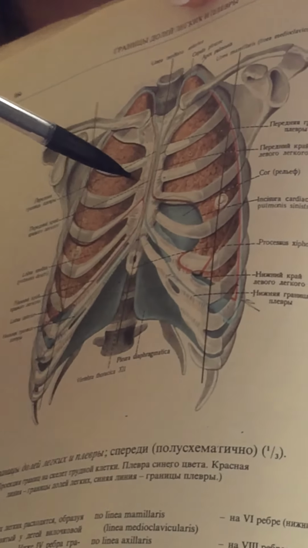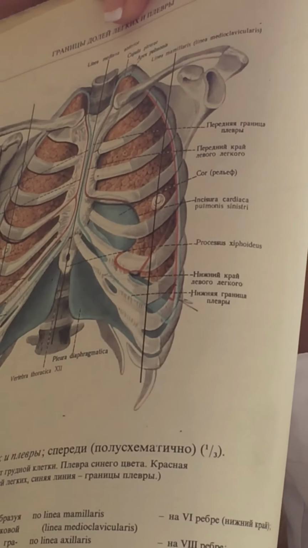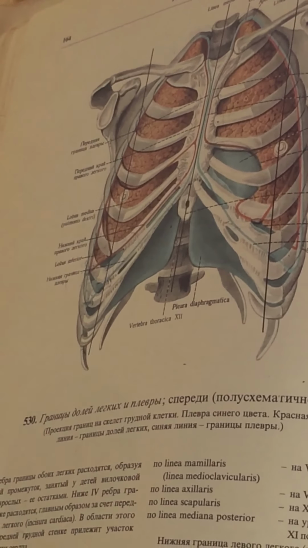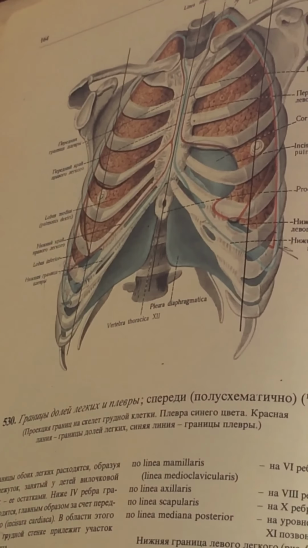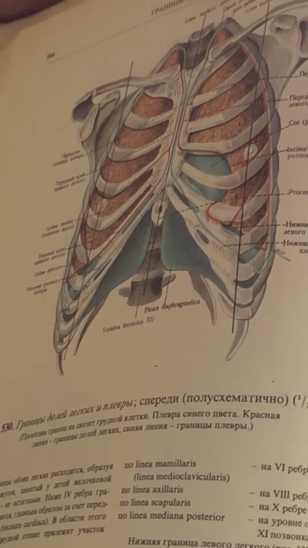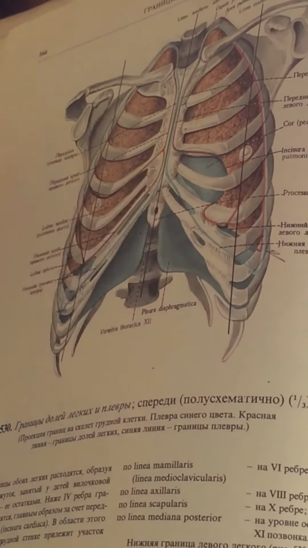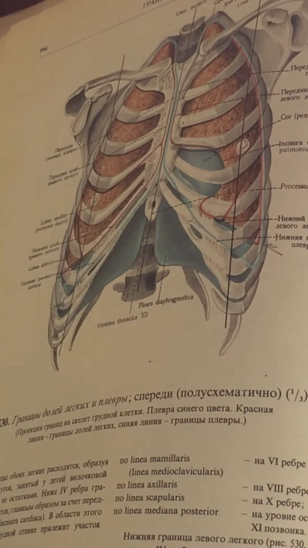Now, for parietal pleura, we have 3 parts, okay? Diaphragmatic part, which is following the diaphragm. Then we have costal part, which is following the ribs. And then we have mediastinal part, between the lungs, right and left. So we have diaphragmatic, costal, and mediastinal parts.